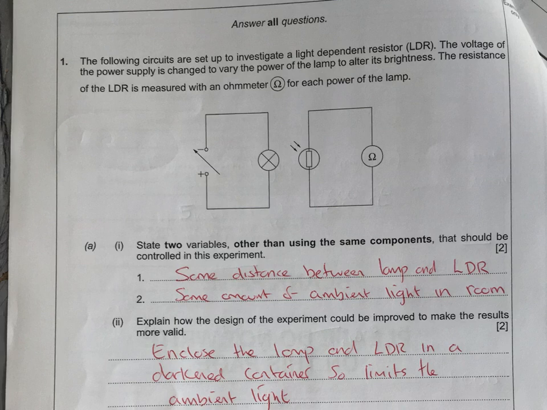So what we've got going on here is a power source with a bulb, and then another circuit. This is a light-dependent resistor. The resistance on this is going to change as the amount of light changes. So if I was to move this whole thing back a bit, the light intensity isn't going to be as strong. So there's a specific distance from the bulb to the light-dependent resistor there, and then you've got this thing which is going to measure the resistance.